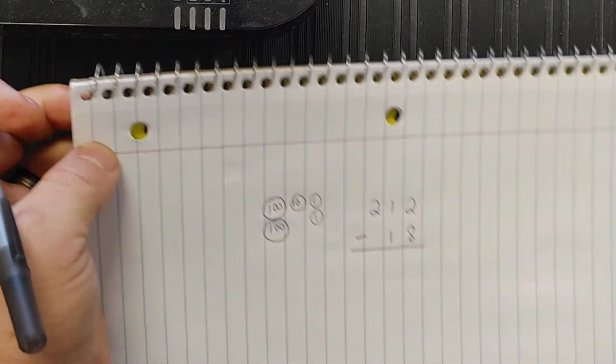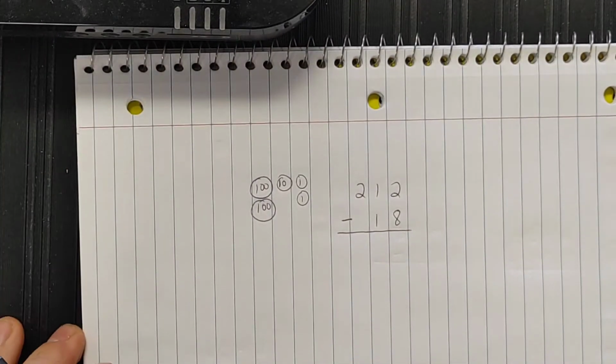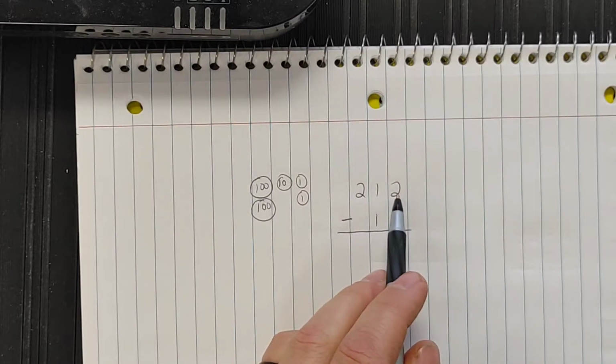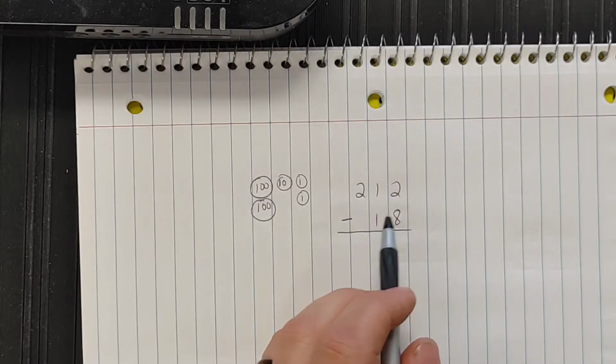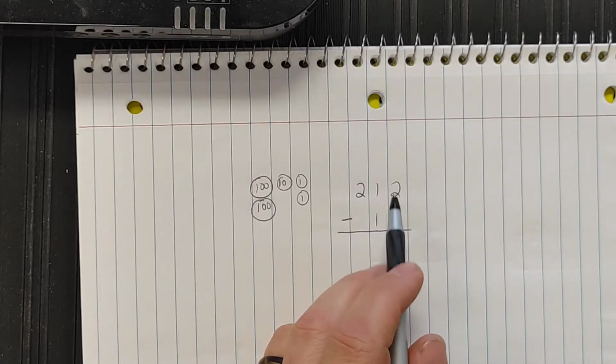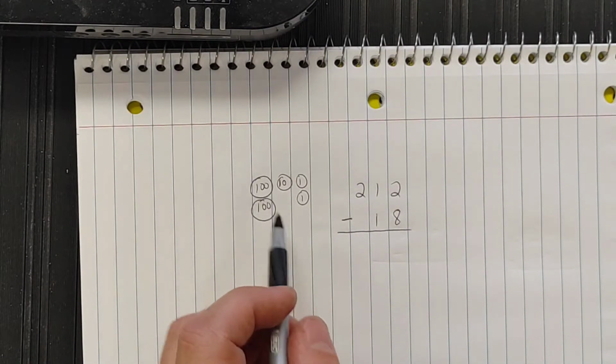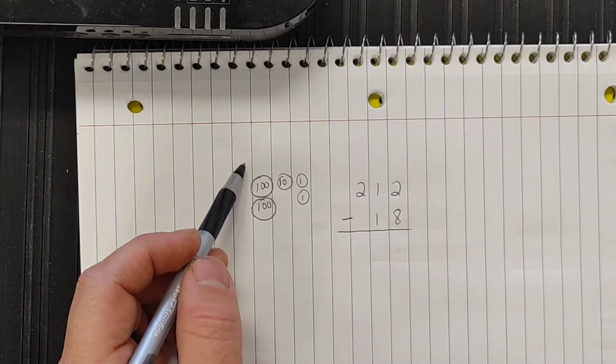All right, just wanted to show a quick video on how to subtract where the number that you're subtracting from is going to be less than the number you're subtracting, in the place value, that is. So what I'd like to do is illustrate this using some place value discs.